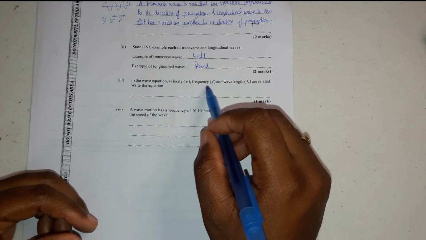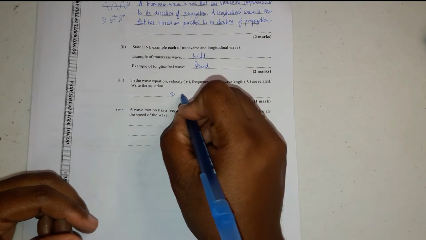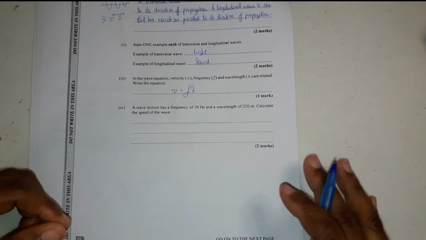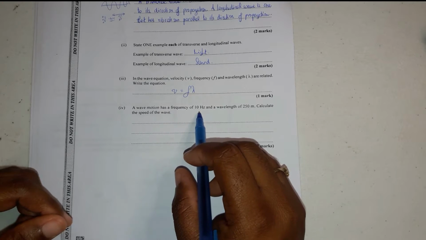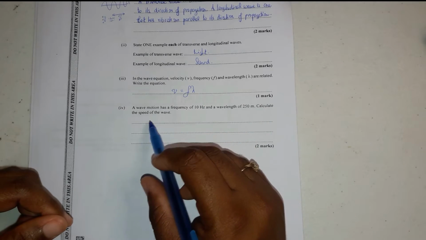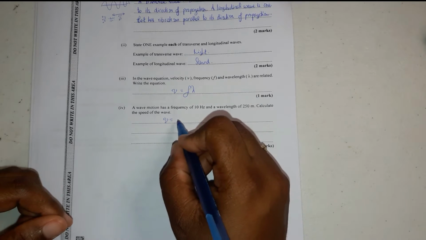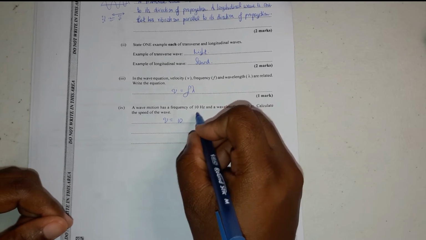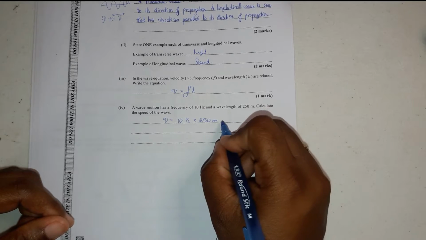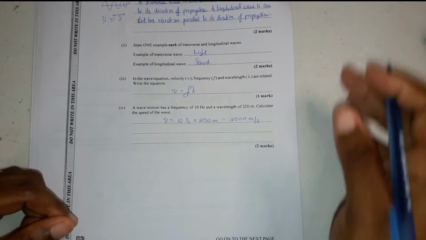In the equation, velocity, frequency, and wavelength are related. Write the equation. So this is it right here. V is equal to frequency times lambda. Now, a wave motion has a frequency of 10 hertz and a wavelength of 250 meters. Calculate the speed of the wave. So you just say V equals 10, which is frequency, 10 per second, times 250 meters. This is the wavelength, and you get 2500 meters per second.